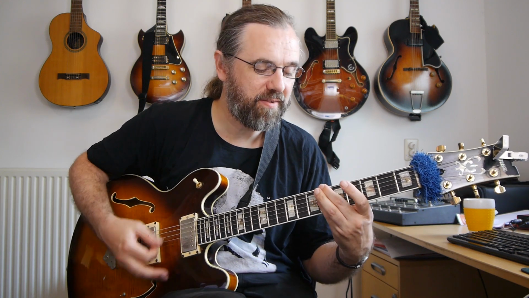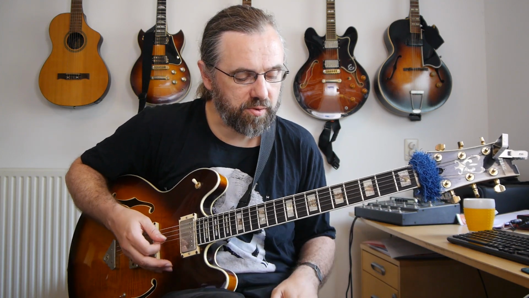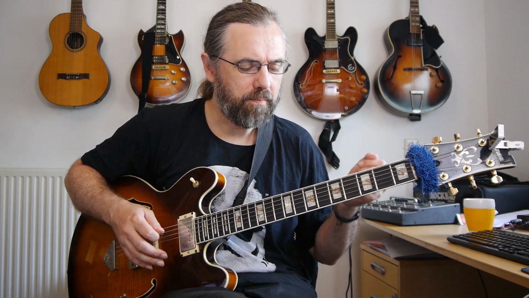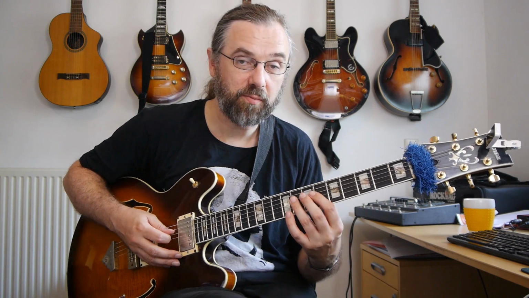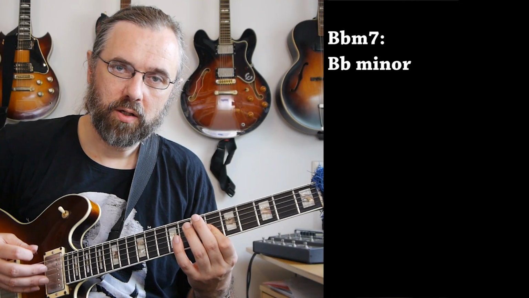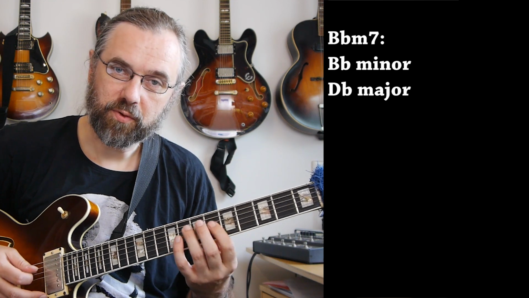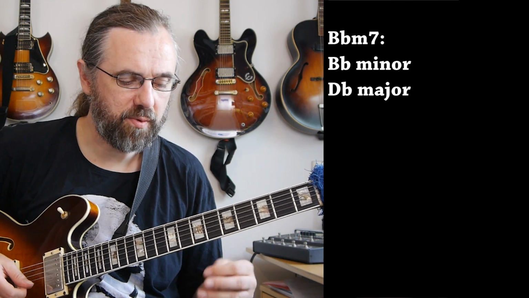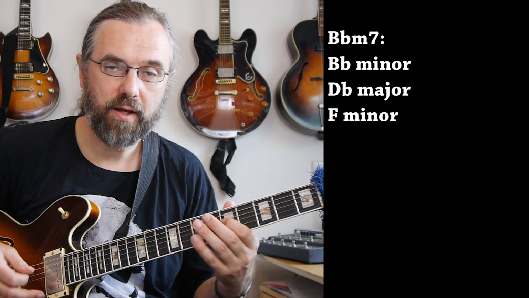So for the B flat minor, I would go with just the basic arpeggios, and that would be the same as what you would do with the G major. So I would take the one from the root, and the one from the third, so that's a D flat major, and also the one from the fifth, which is an F minor.